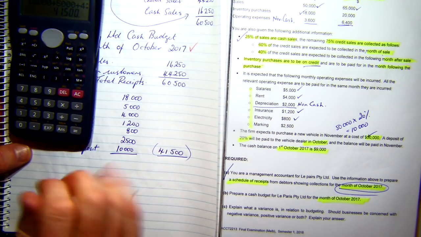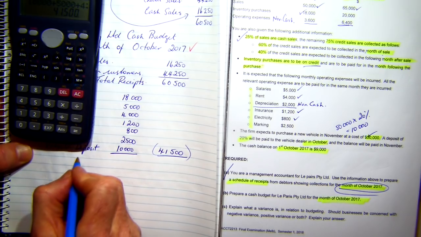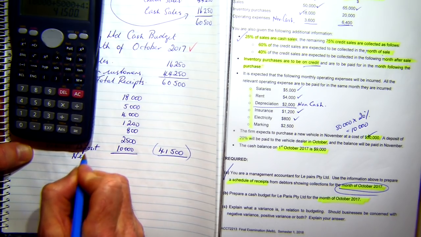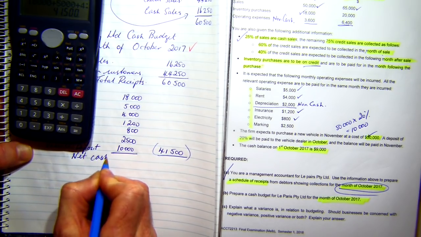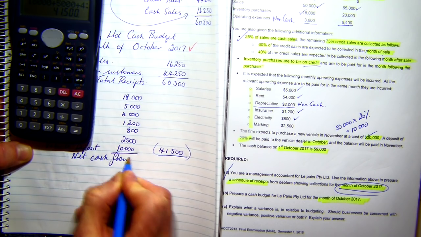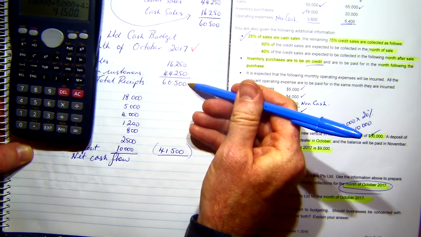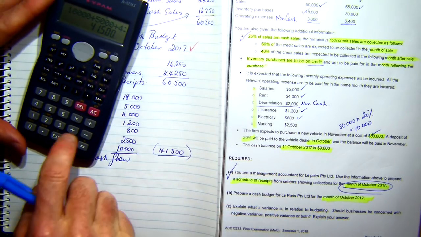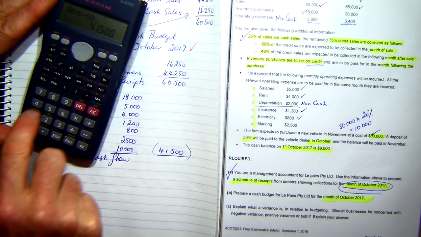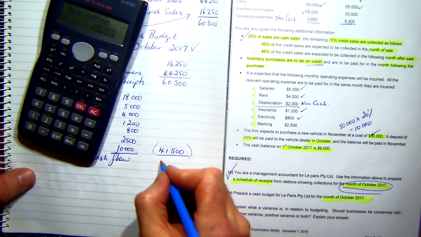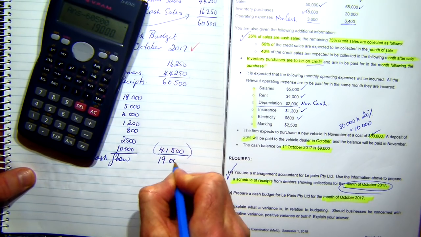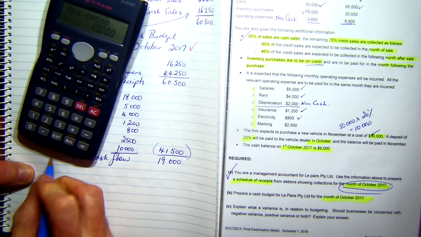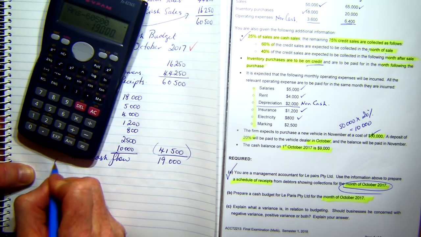So my net cash flow, which is the next thing I've got to include, is just my 60,000 here, less my 41,000 here. So let's deduct that. $19,000 even. And then my cash balance.